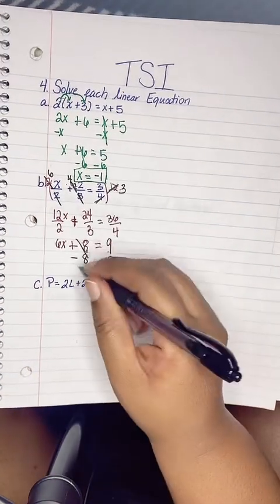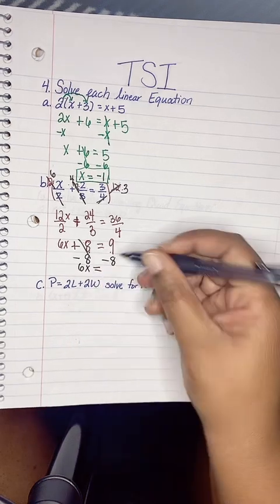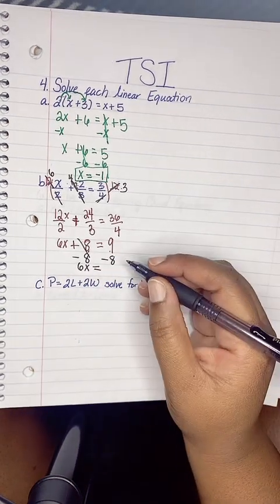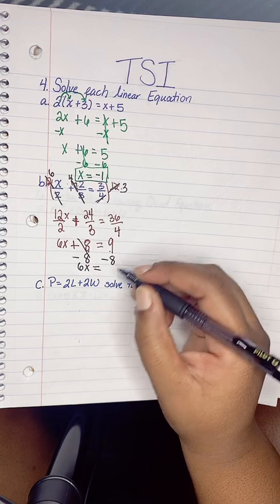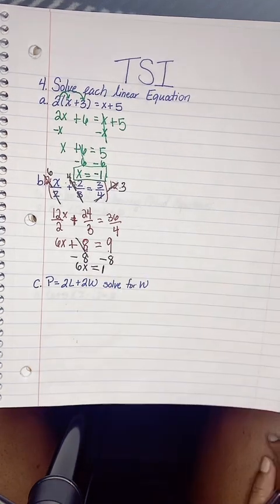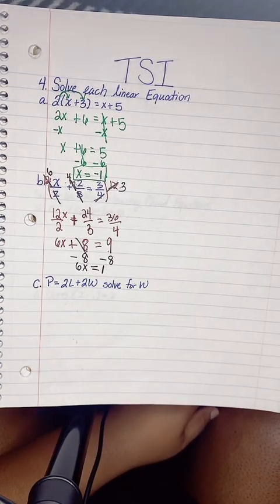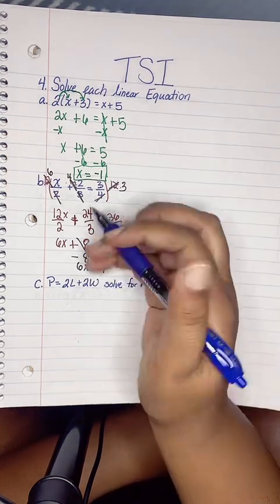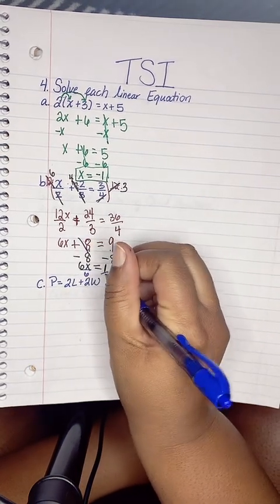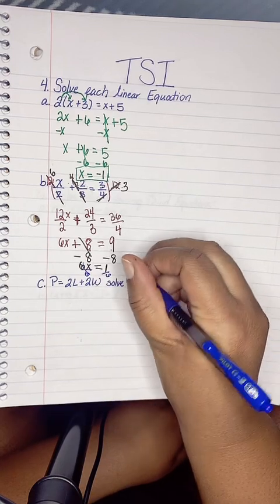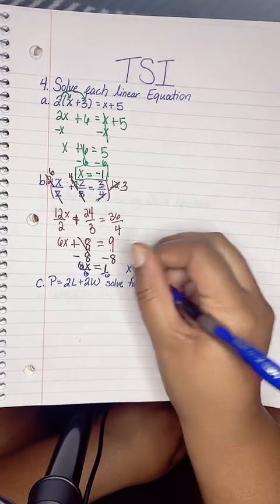So we're going to minus 8, and we get 6x equals 9 minus 8 gives us what? 1? Okay. Whenever you have a variable attached, they're multiplied. So we would divide by 6, and x equals 1/6.